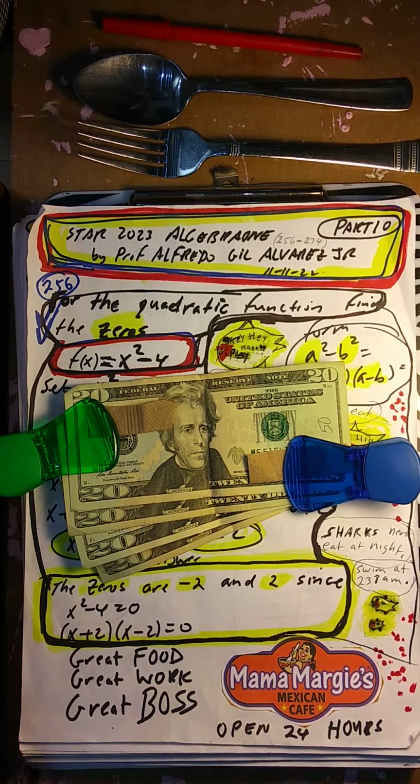Alright, STAAR 2023 Algebra 1, Part 10 by Professor Alfredo G. Oliveras Jr., 11-11-22. For the quadratic function, find the zeros.